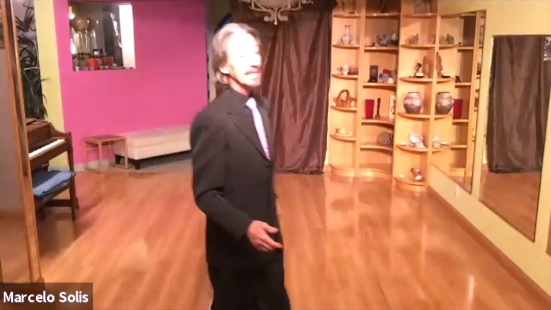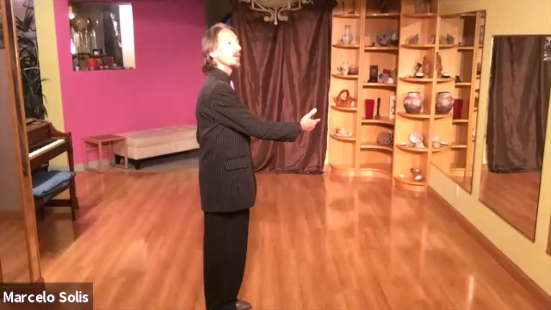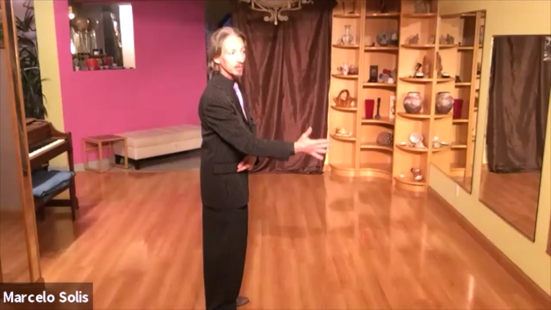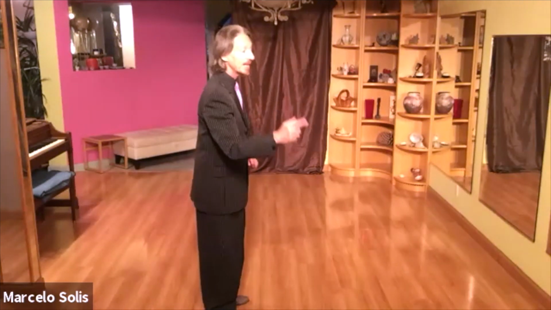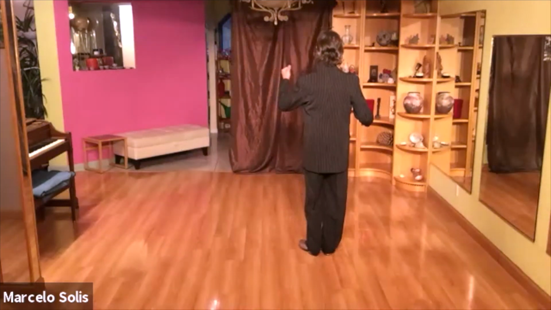Next idea, systems. Parallel system. Everything we've been doing until this point is in parallel system, meaning every time the leader moves his left, the follower is moving her right. Every time he moves his right, the follower is moving her left. But now, to change system, leader will do this.